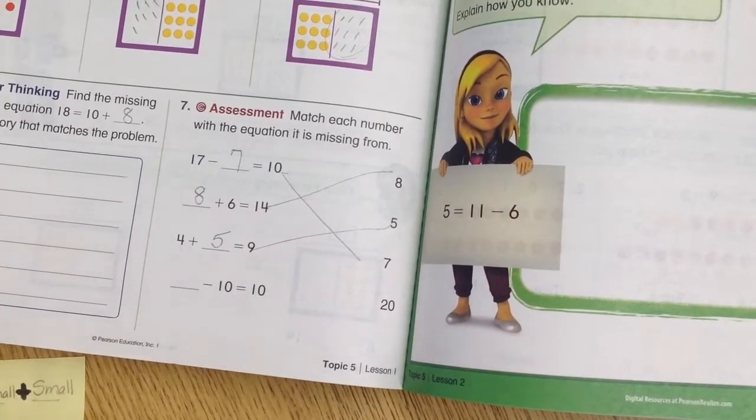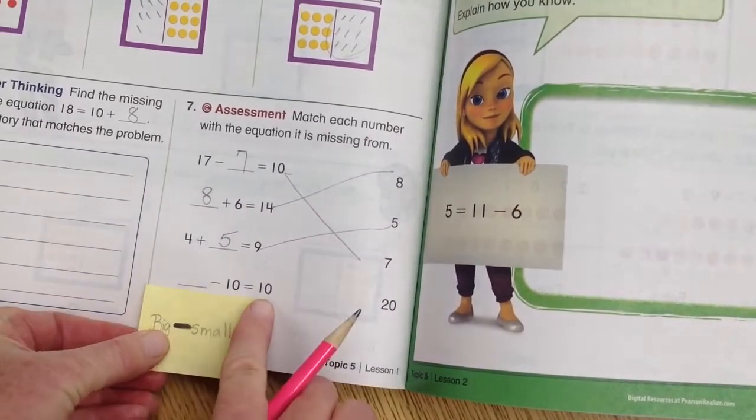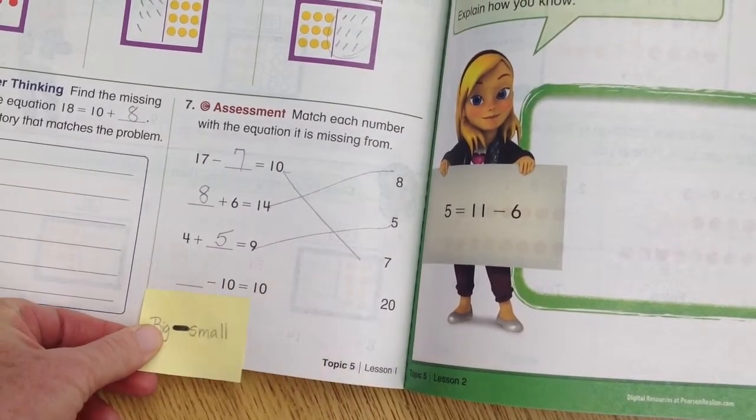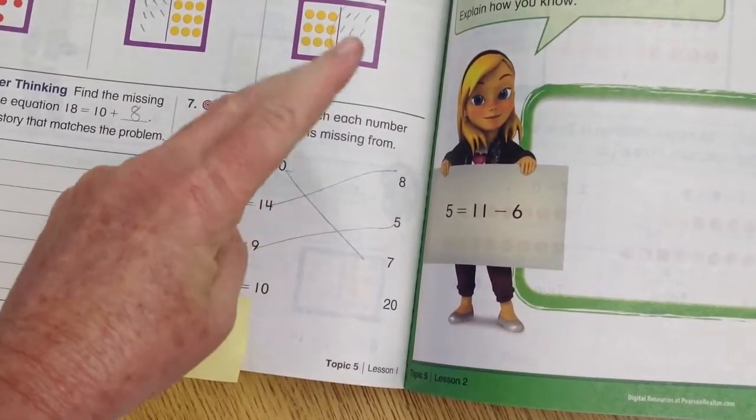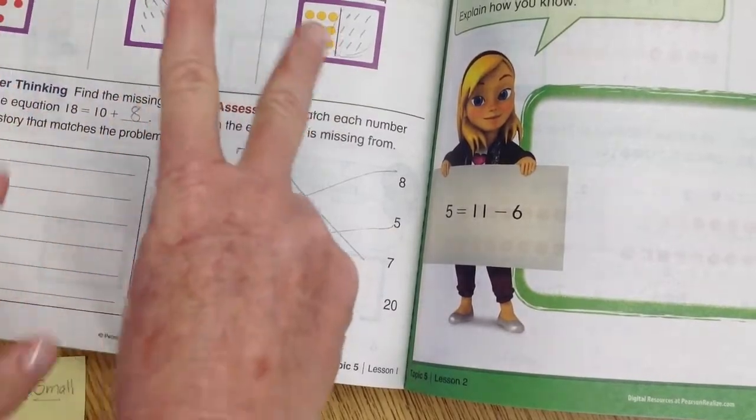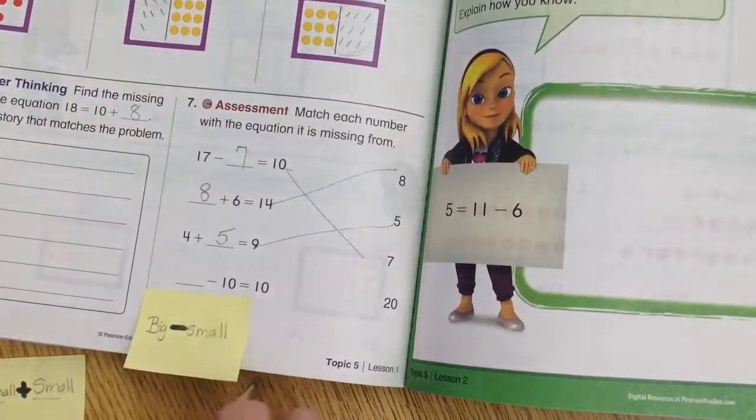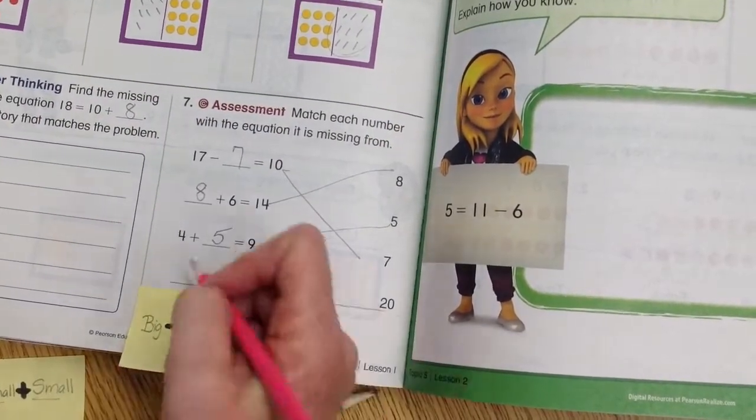Here we have a big number. So we start at 10. We count 10 more. 10, 11, 12, 13, 14, 15, 16, 17, 18, 19, 20. Our big number is 20.